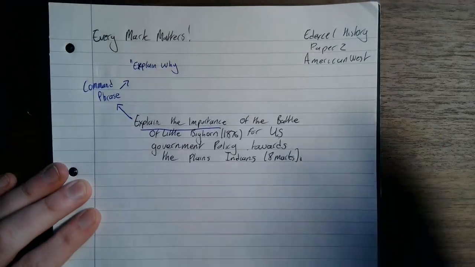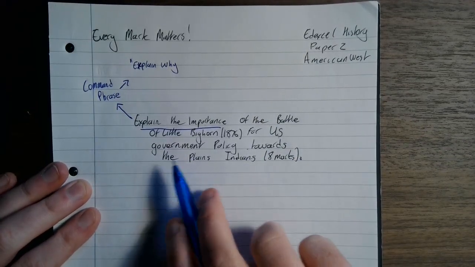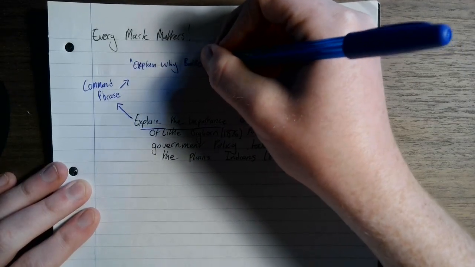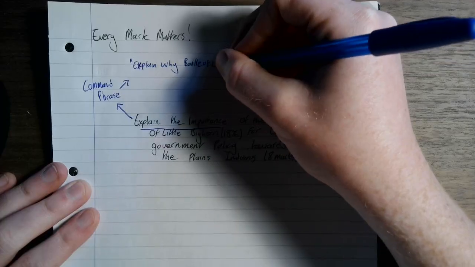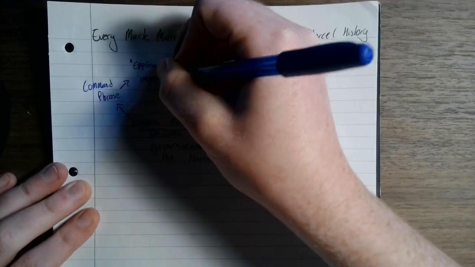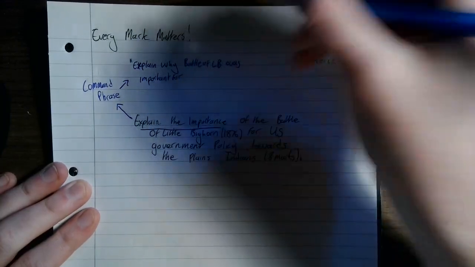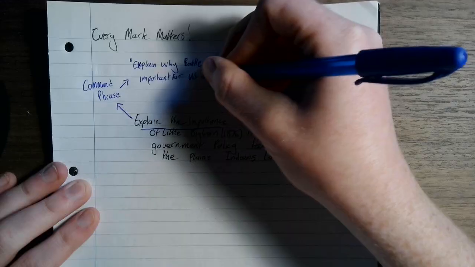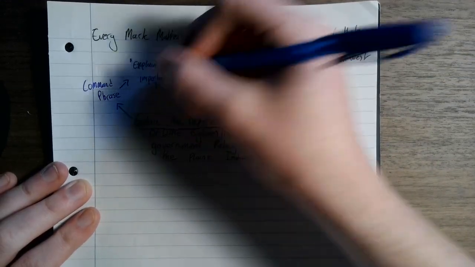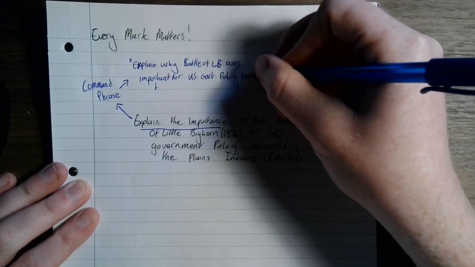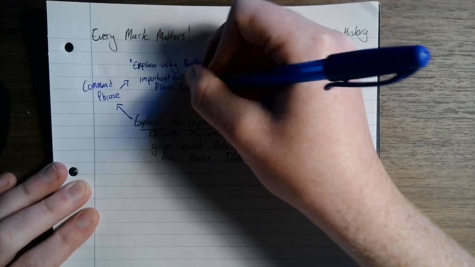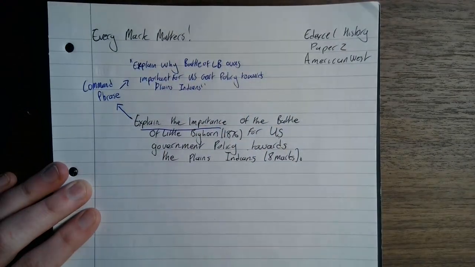And if we put this into an explain why question, let's have a look here. So the real question is explain why the Battle of Little Bighorn, I'm just going to put LB, was important for US government policy towards Plains Indians. That's all this question actually is.